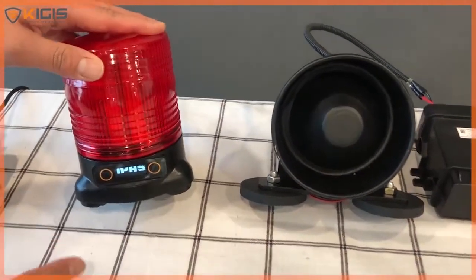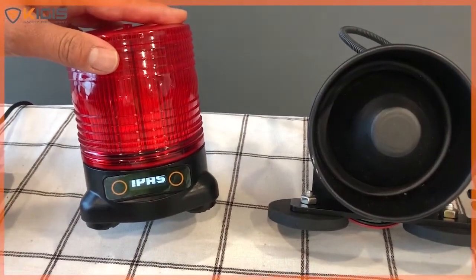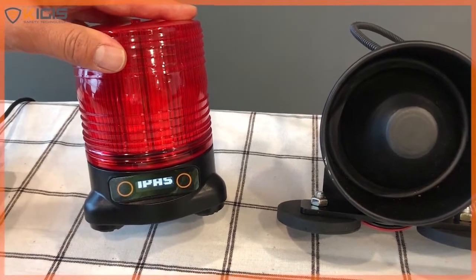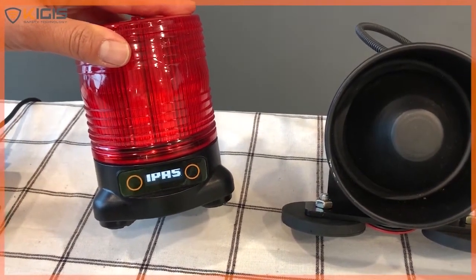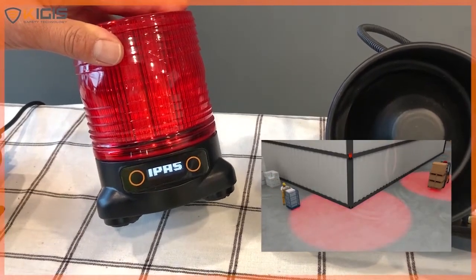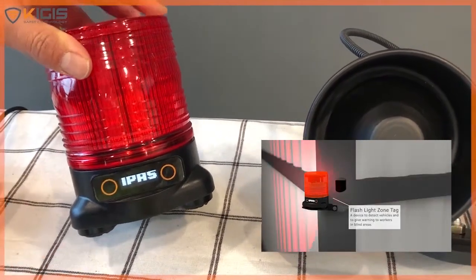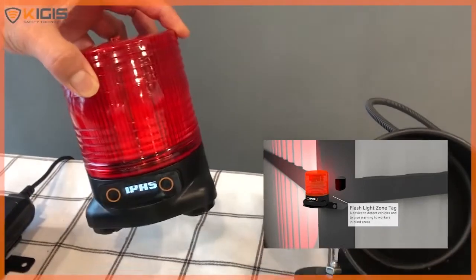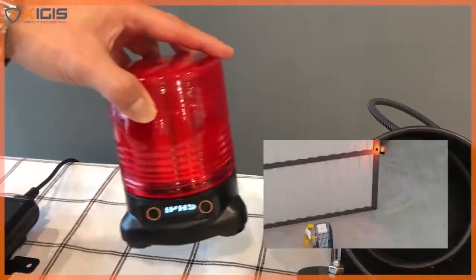Now this is called flashlight zone tag. Flashlight zone tag is normally installed in a vulnerable area, and this is a static device. It doesn't move together with a vehicle.